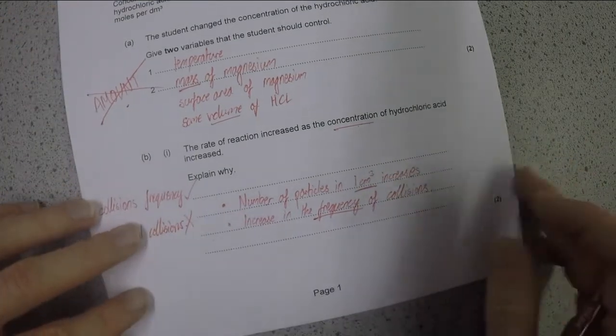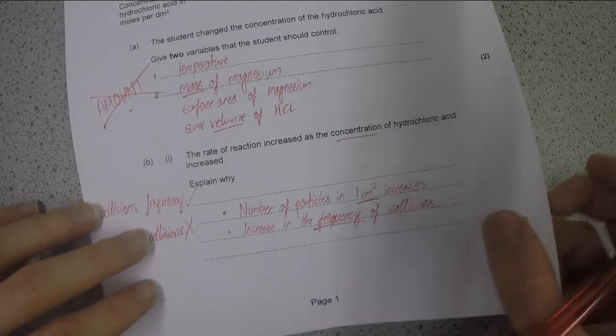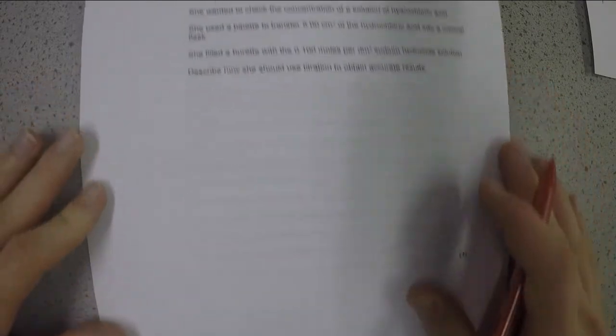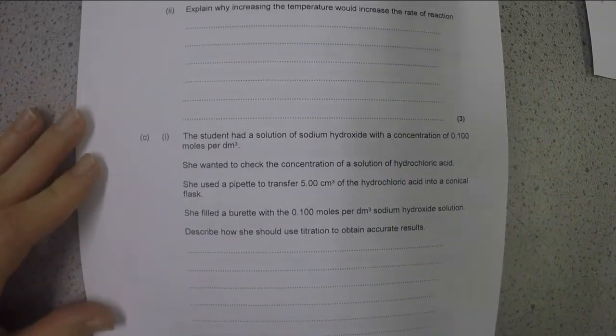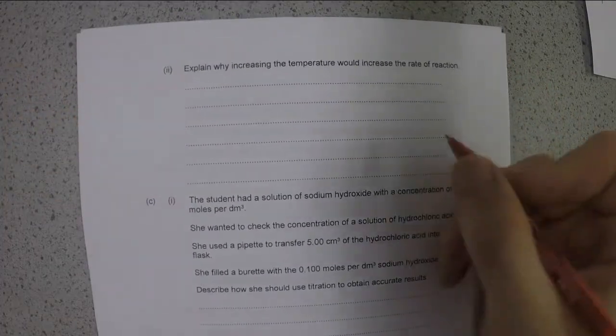Notice I'm doing bullet points. Bullet points are always absolutely fine. You can use them as much as you like in chemistry. In fact, it's quite a nice way of organising your answer, so I'm happy to do that.